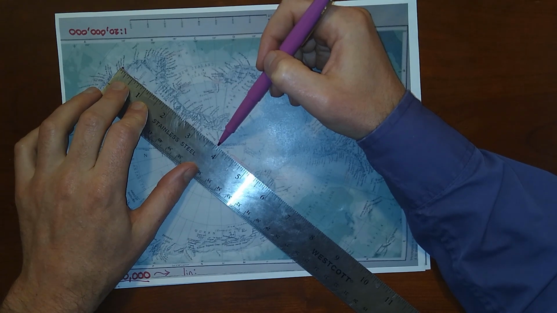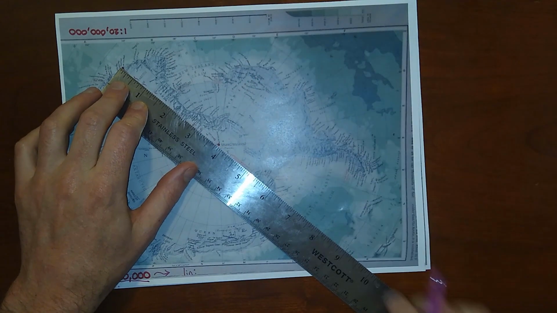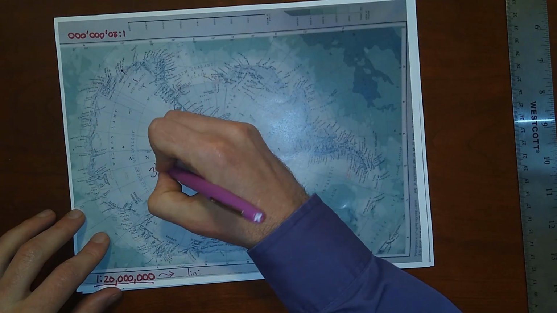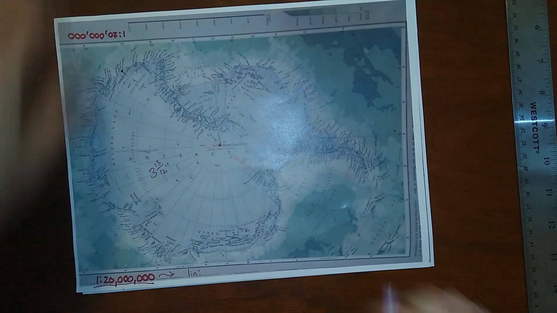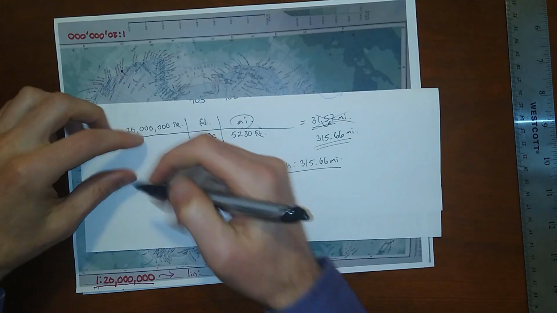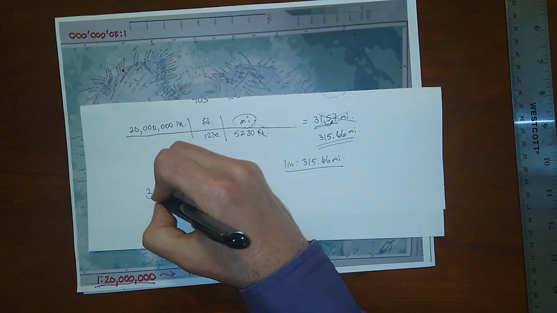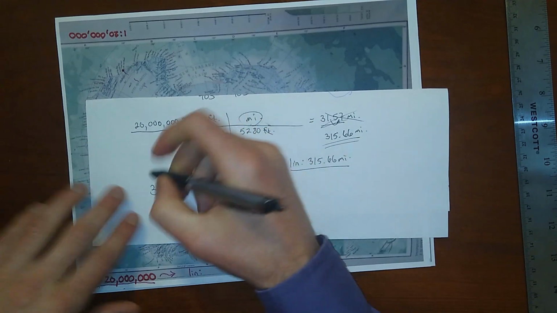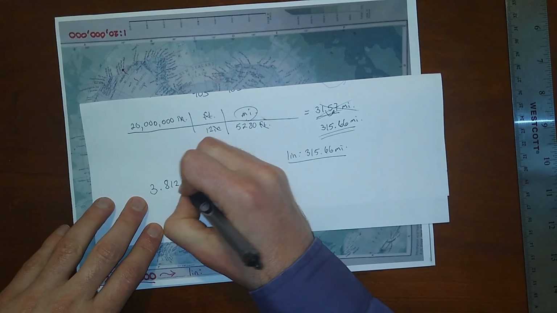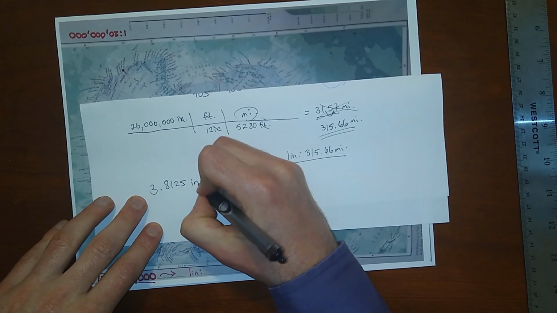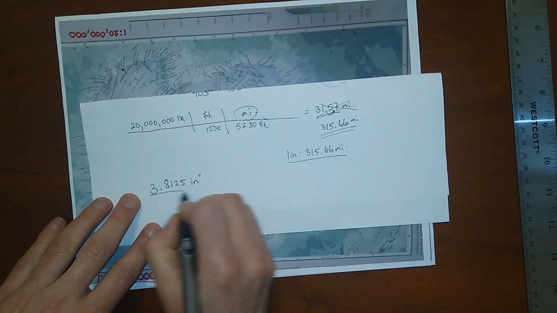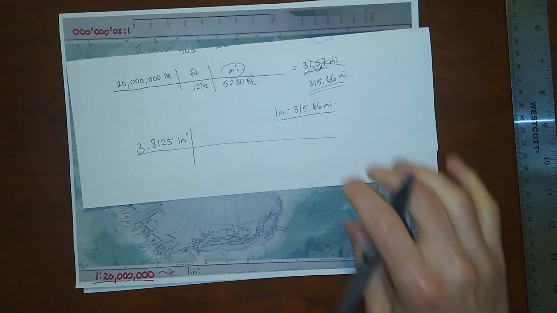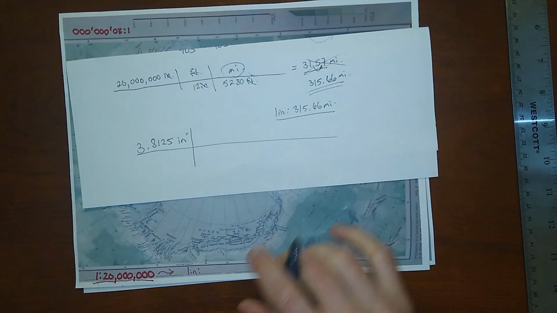It's about 3 13/16 inches. And as a decimal, 13/16 is 0.8125. So it's 3.8125 inches, approximately. Our measurement may be off a little bit, so this may be more or less accurate depending on how far off we are.